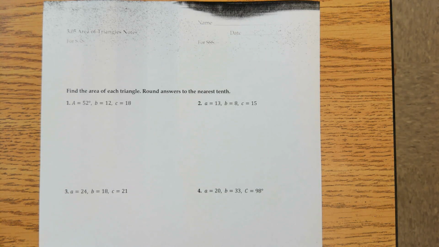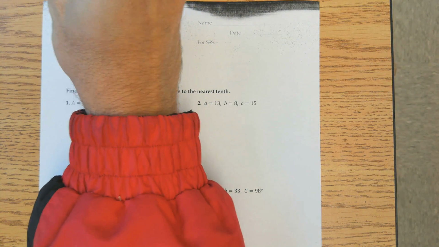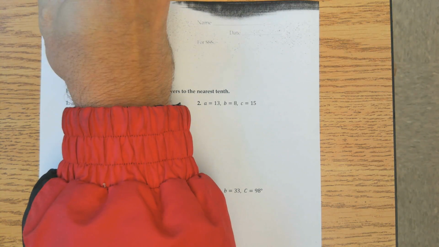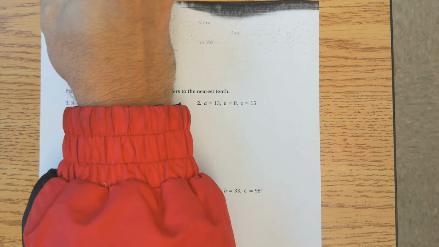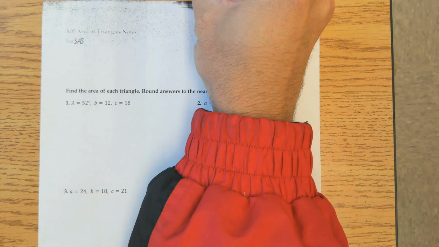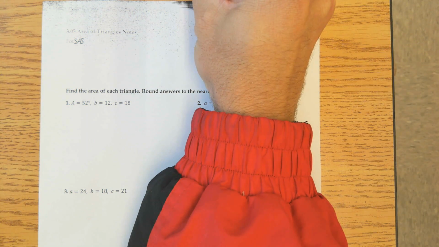All right, so today we're going to be going over 3.05 area of triangle notes, okay? And so we're going to be finding the area of two triangles in specific, okay? Side, angle, side, and side, side, side, okay? So first off, we need to learn these formulas, and here they are, okay?